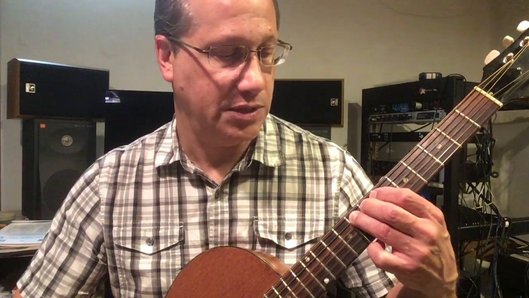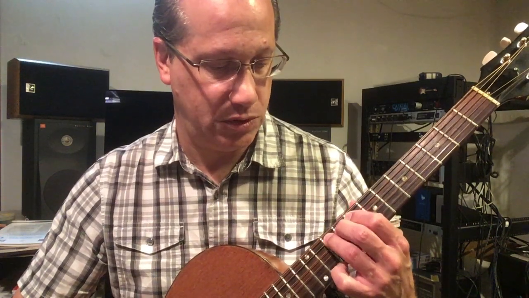A, 2, up a whole step to B, and B, 2, 3, half step to C, 1, 2, 3, whole step to D, 2, 3, a whole step to E, and 1, 2, 3, half step to F, 2 and 3, whole step to G, and 1, 2, 3, whole step to A, 2, 3, 4. So notice I'm sort of bobbing my head or tapping my foot to keep those beats.